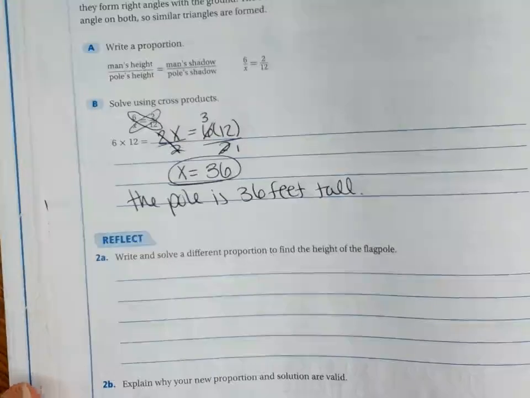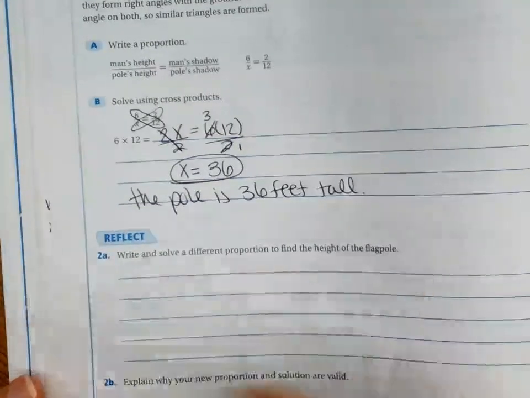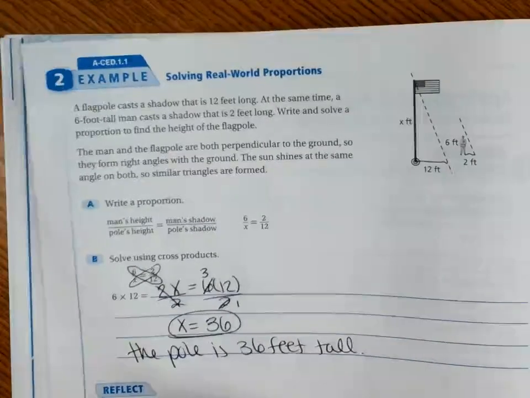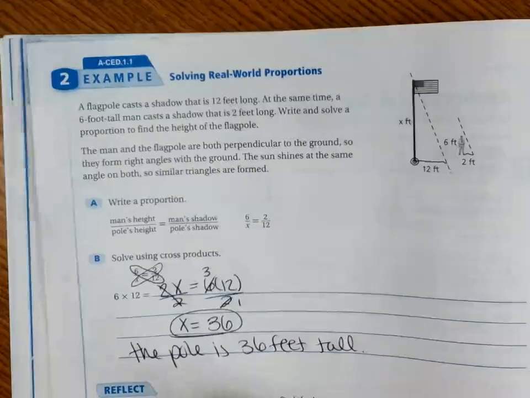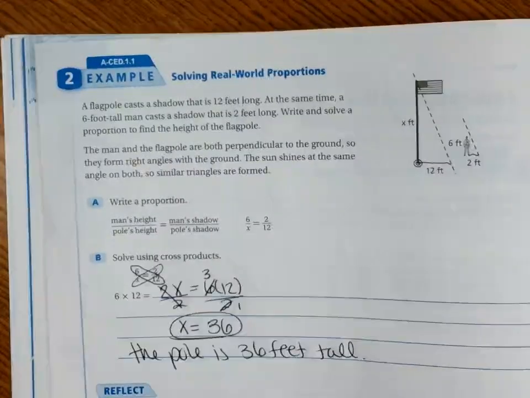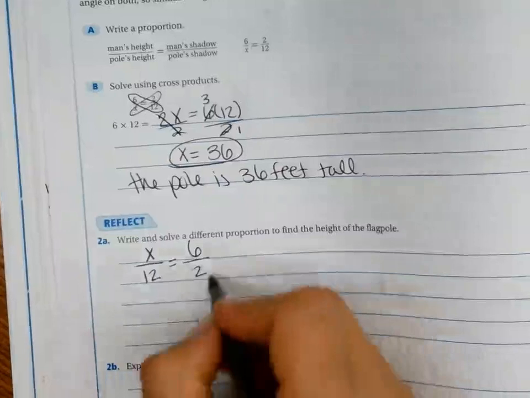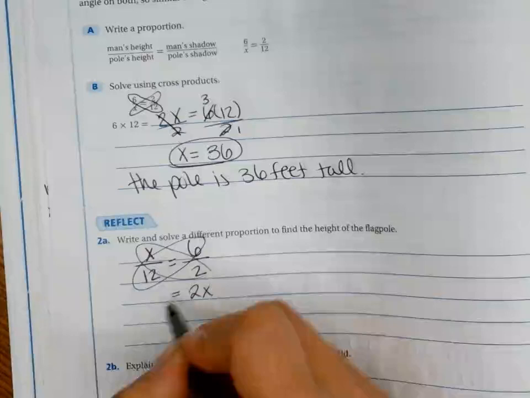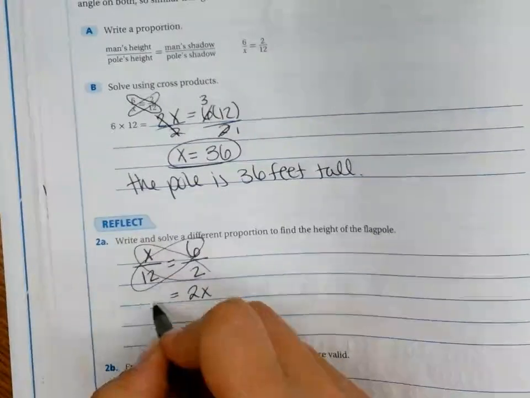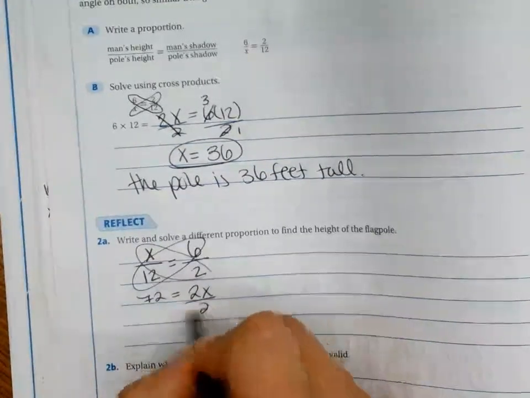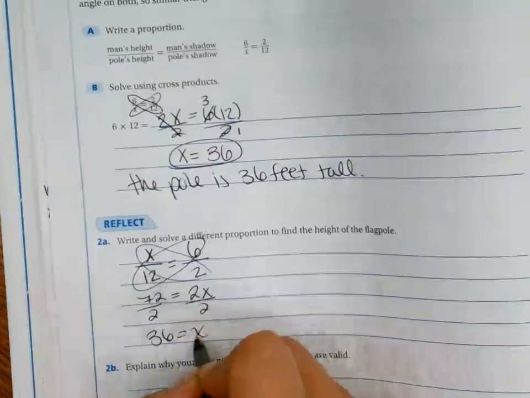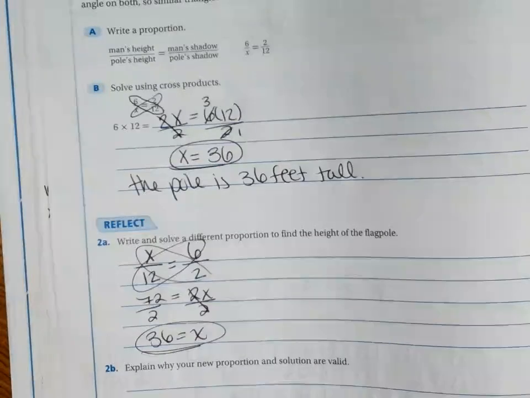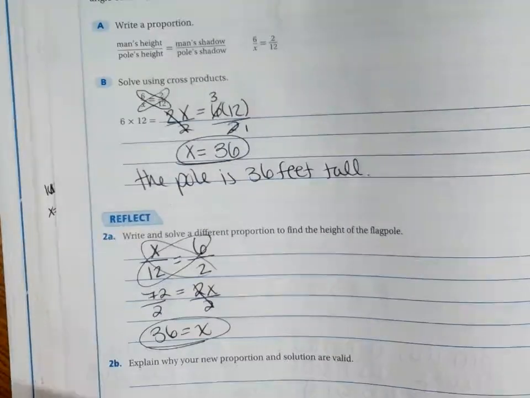Write and solve a different proportion to find the height of the flagpole. So once again, we could have set up a different proportion. We could have set up the flag's height is to the flag's shadow as the man's height is to the man's shadow. X is to 12 as 6 is to 2. Cross products and solve. So we would have 2x equals 6 times 12, 72. Divide by 2. 36 equals x, and we get the same answer. As long as you're staying proportional, you're fine. The exact setup doesn't matter.